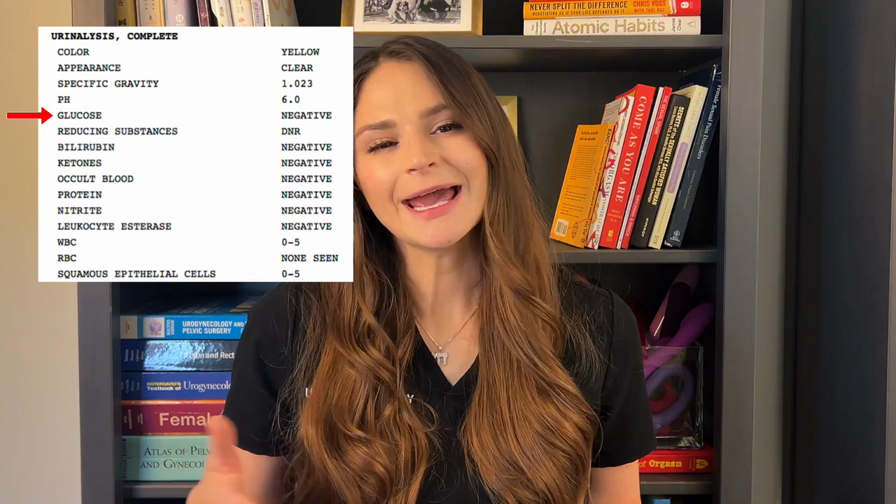Glucose. Again, normally we should not be spilling glucose in our urine unless there is diabetes or there is an issue with the kidneys, or some people who have diabetes take a medication that makes you excrete extra glucose through your urine. So if you have glucose in your urine and you haven't been diagnosed with diabetes, that's definitely something to follow up on with your doctor.